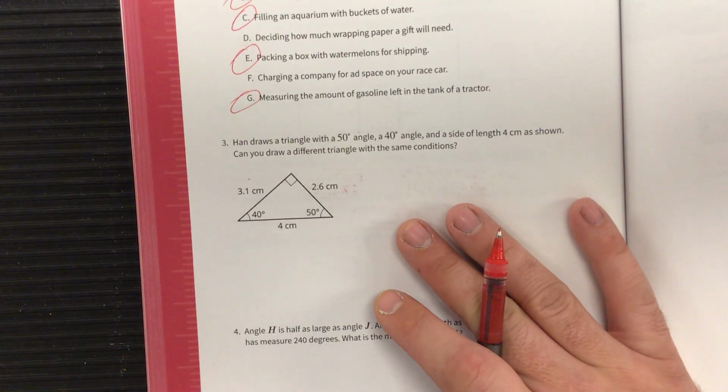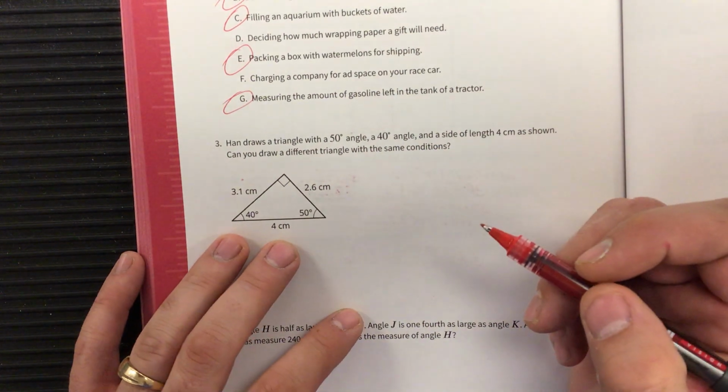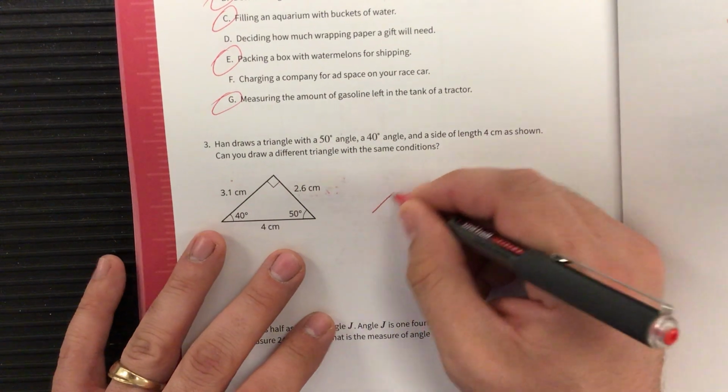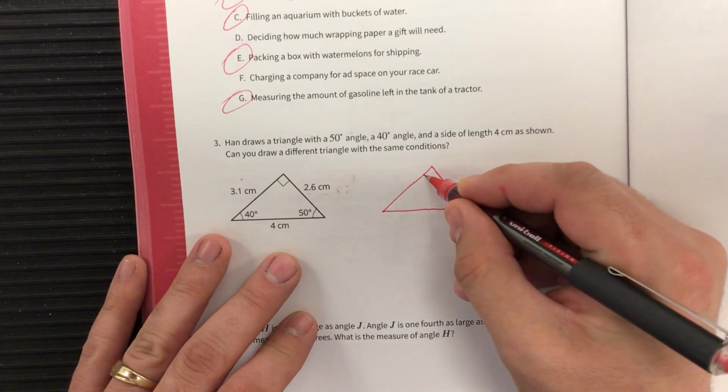Any other comments? Ryer, help me out with number 3. Okay. Tom draws a triangle. Yep, we read it. Tell me what to draw. A triangle. The bottom's 4. The right side's 3.1 centimeters, and then the left side's 2.6 centimeters.